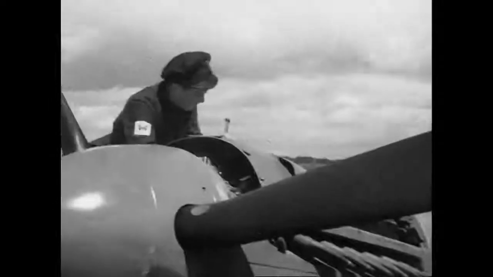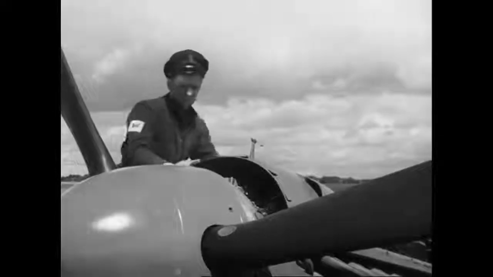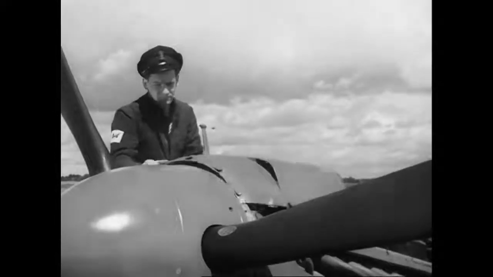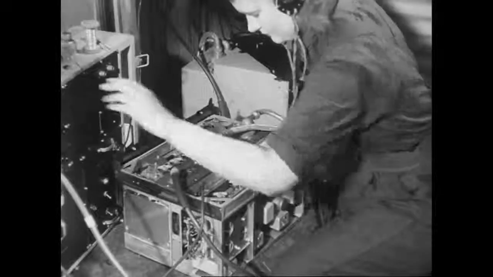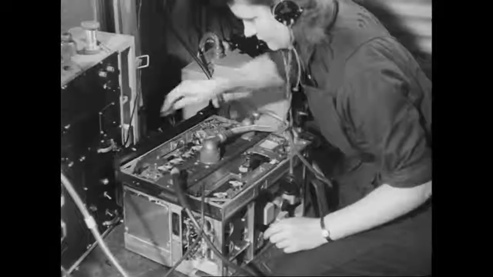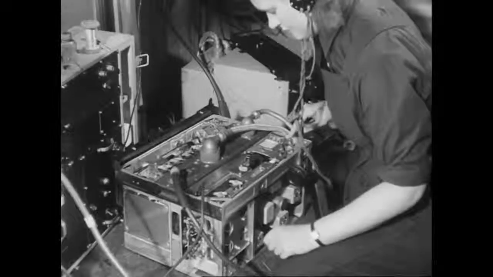And now, last but by no means least, the radio mechanics. Let's see how they fit into the scheme. Some aerial masts are not very big, but they're nonetheless important for that. Wrens are often to be found doing radio jobs. This girl is tuning and aligning the receiver on a shortwave frequency.